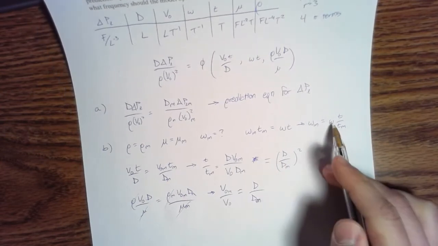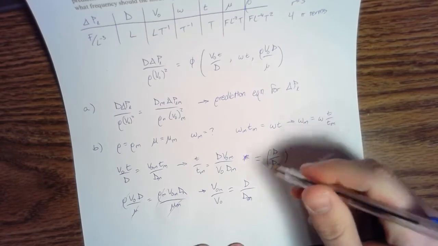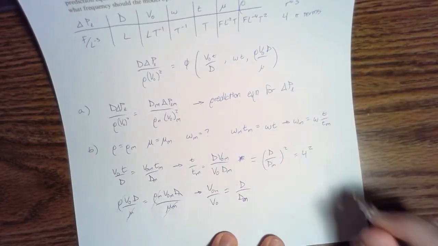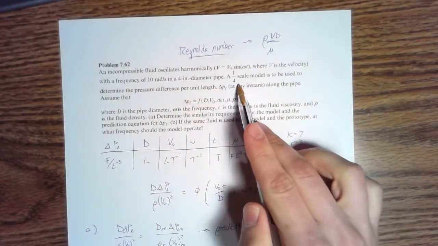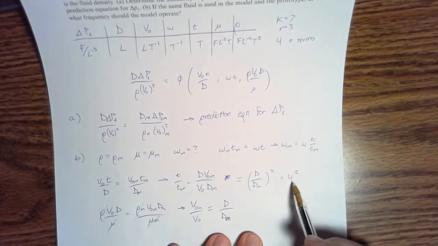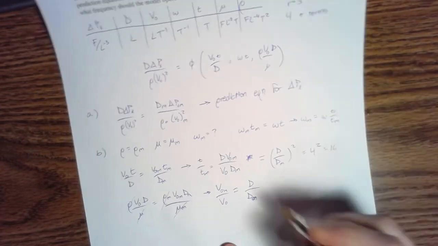So then we know the relationship between d over dm is 4, right? So that is 4 squared. We get that from this relationship here: our 1/4 scale model means that d over d model is 4. So 4 squared, 16.